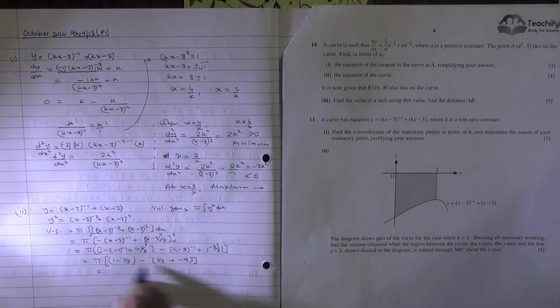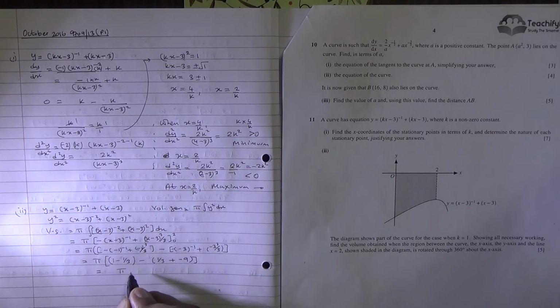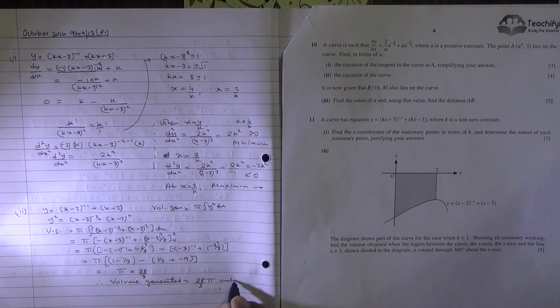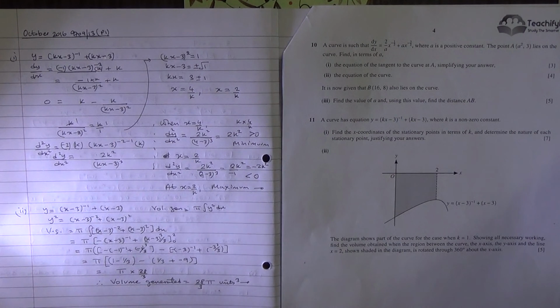So if you do that on your calculator, you will see that this is going to be equal to 28 over 3. Therefore, the volume generated is equal to 28 over 3 pi units cubed. So this is the second part of the question.